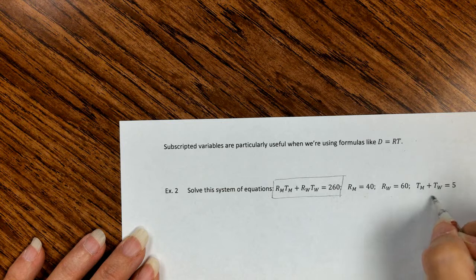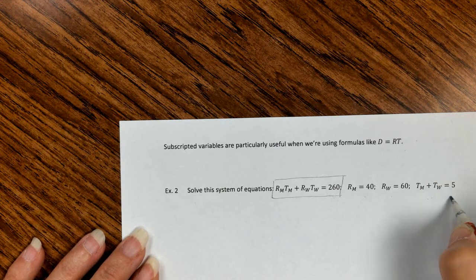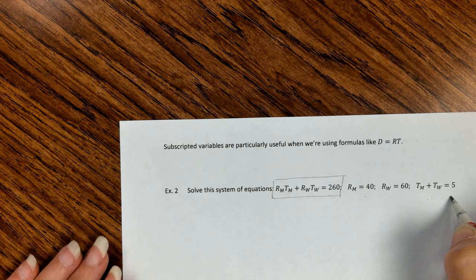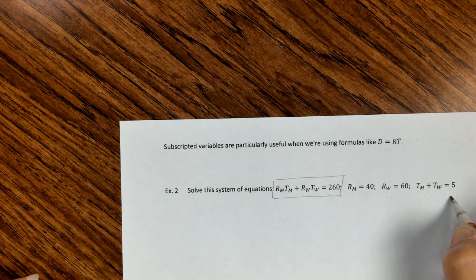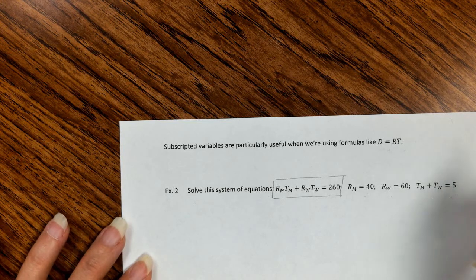Now, this equation over here on the left does not have a variable by itself. So I need to get that rearranged before I can substitute. And it's entirely up to you whether you want t sub m or t sub w by itself.